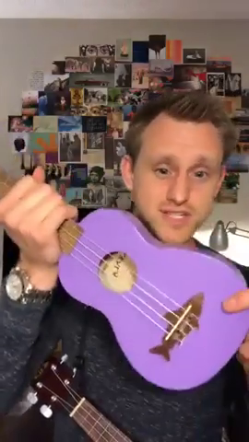So I got all soprano Makalas. They're really sturdy. They hold their tune really well. And like I said, I got a bunch of different colors. You could get all the same color. You could get school colors.